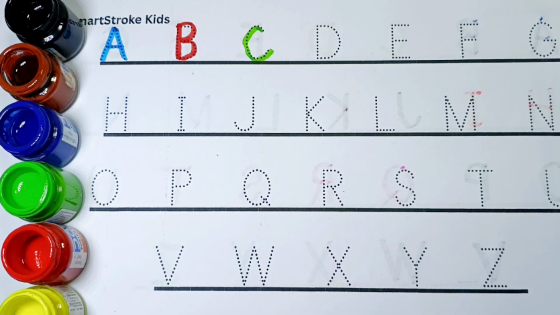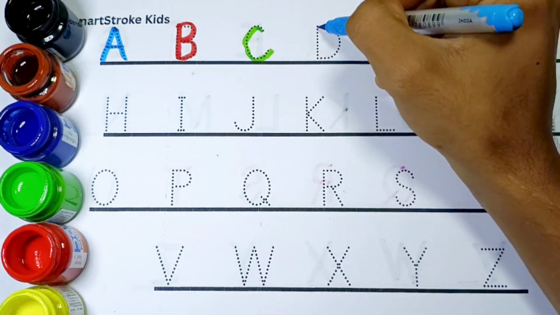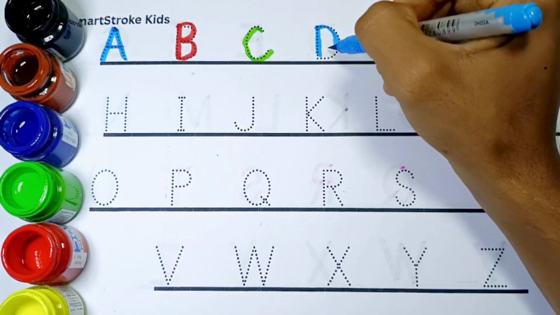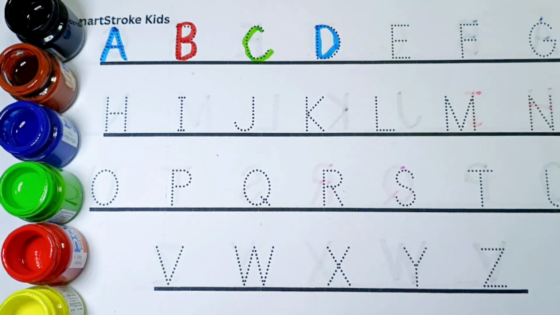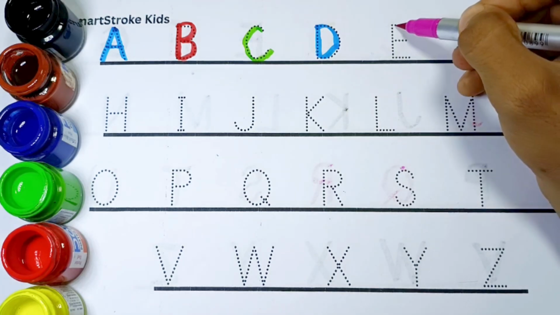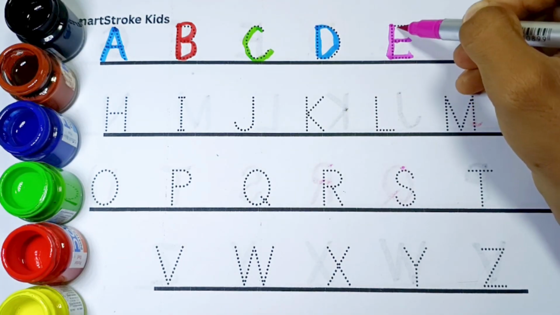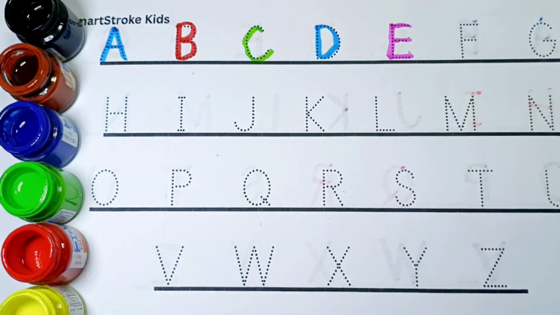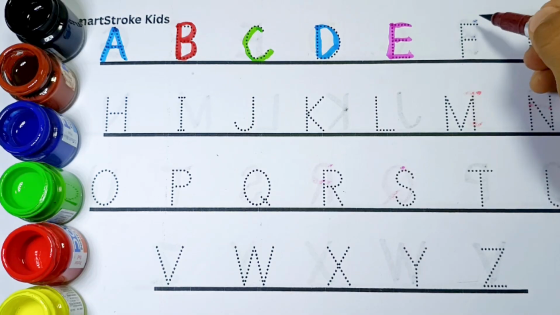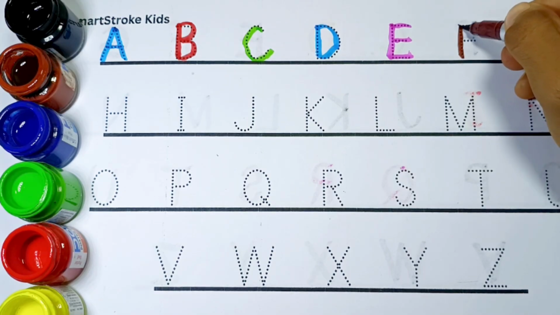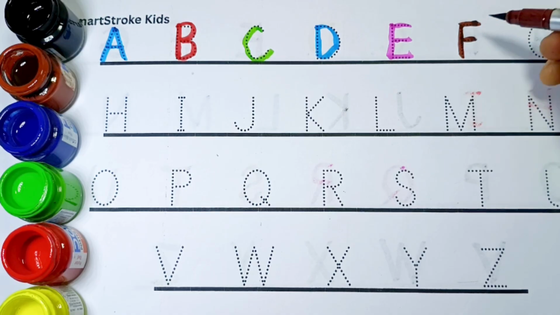Kids, now you draw D. The alphabets of D. And use sky blue color. Kids, now you draw E. The alphabets of E. And use pink color. E for elephant. Kids, now you draw F. F for fish. F for fan. The alphabets of F.